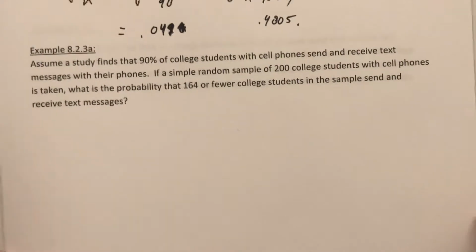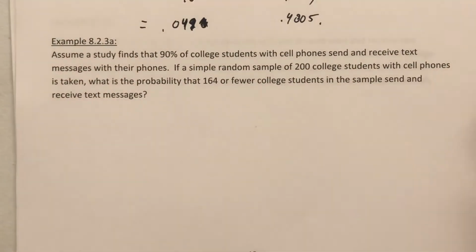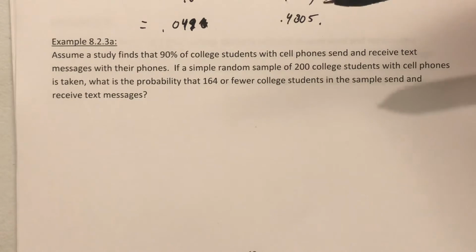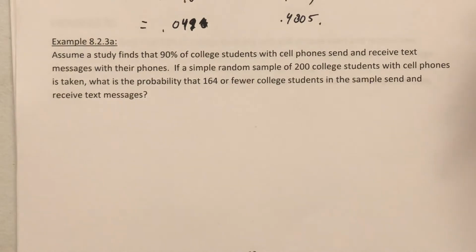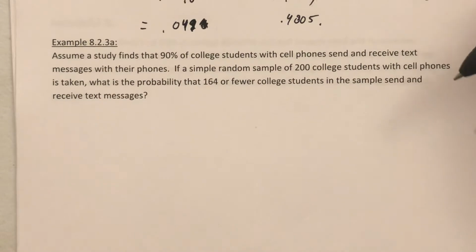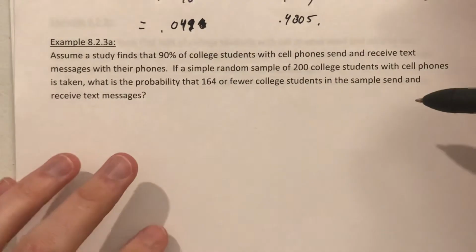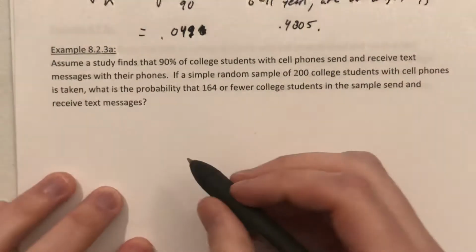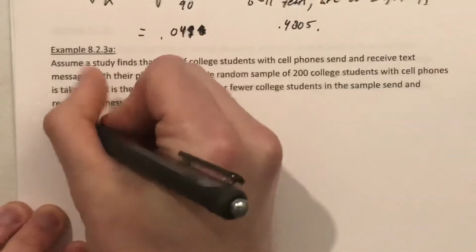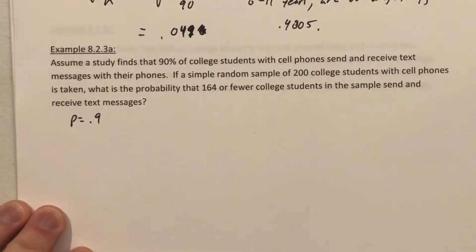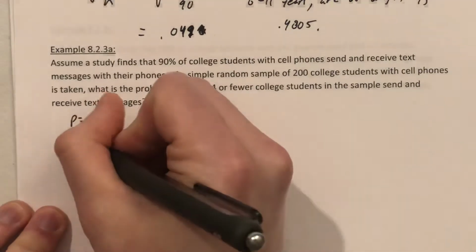All right, and one more here. Assume a study finds that 90% of college students with cell phones send and receive text messages with their phones. Probably higher than that at this point. If a simple random sample of 200 students with cell phones is taken, what's the probability that 164 or fewer college students send and receive text messages? All right, so this is a little different. We want to point out what's going on here. So we're definitely dealing with a known proportion, a known value for p. So p is 0.9. And we're sampling 200, so n is 200.